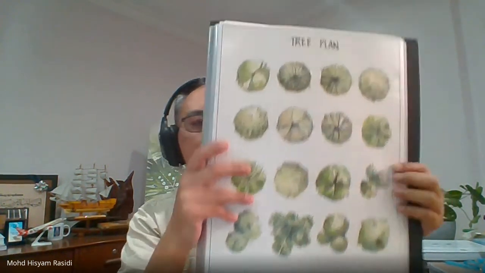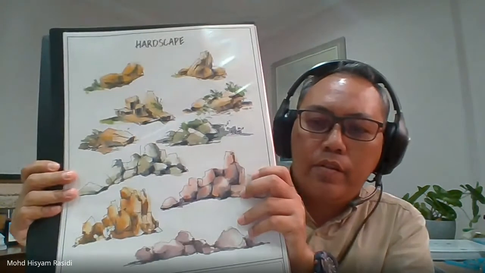Okay, guys. Can you understand the rest? Okay. Understood. This is the hardscape, for example, a stone. You can do water.